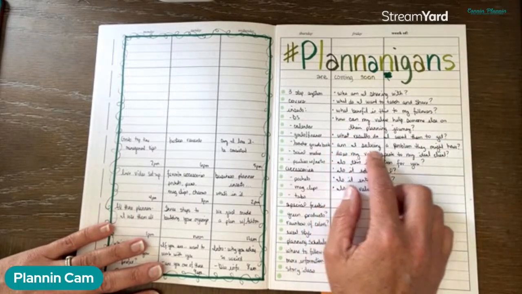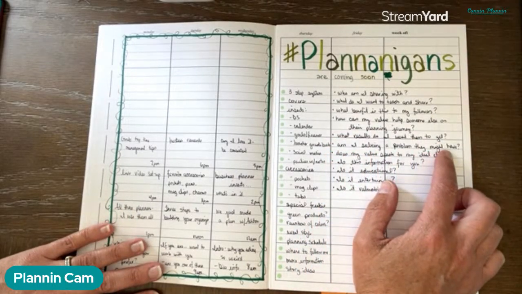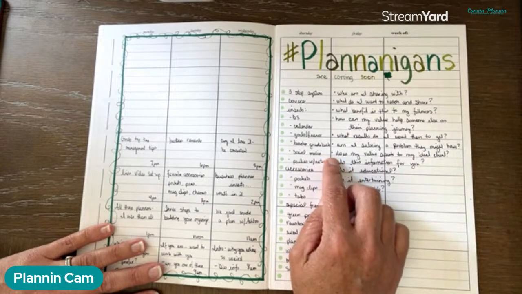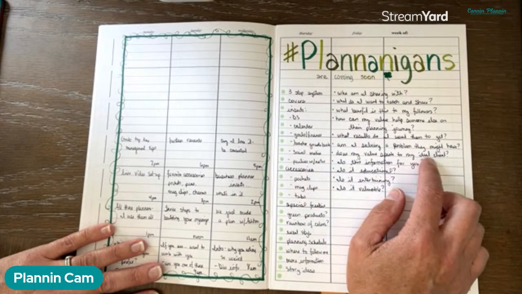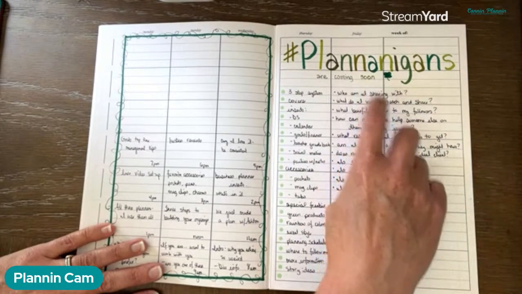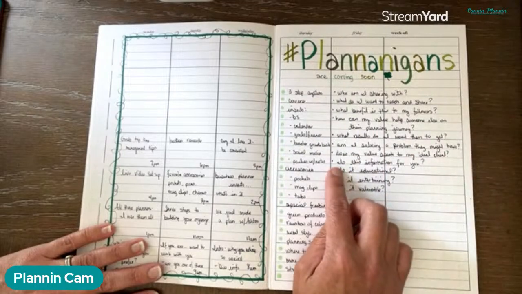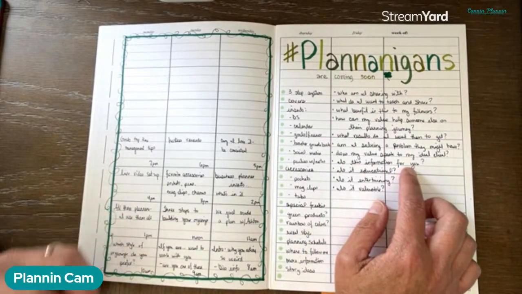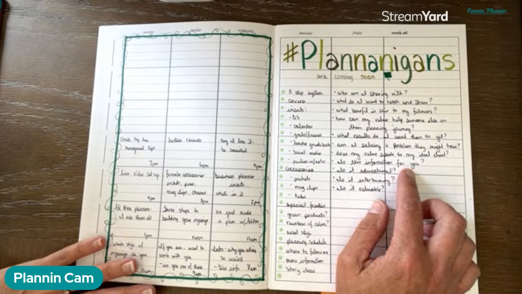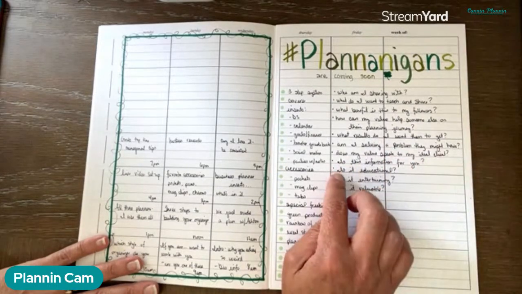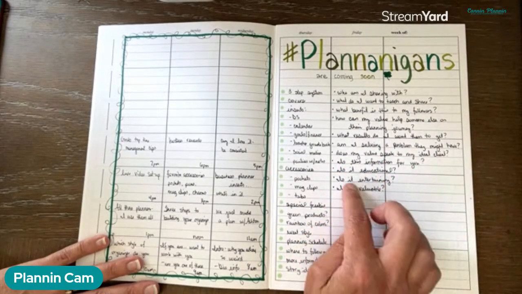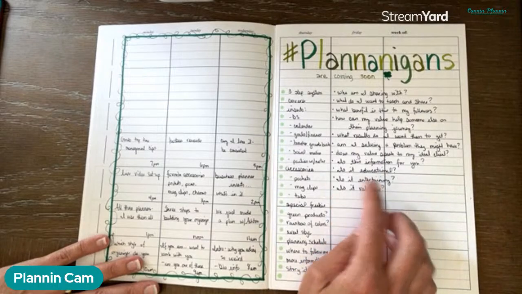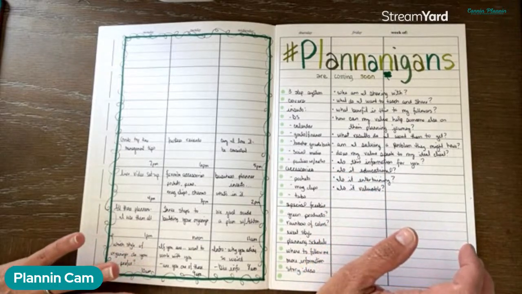Am I solving a problem they might have? This is just questions I'm asking. Does my value speak to my ideal client? Was I actually talking to my ideal client, or was I just throwing stuff out there? Is this information for you? You being my ideal client, is it information that I need to be able to make reference to? Is it educational? Is it entertaining? And is it valuable? All questions that I needed to answer.